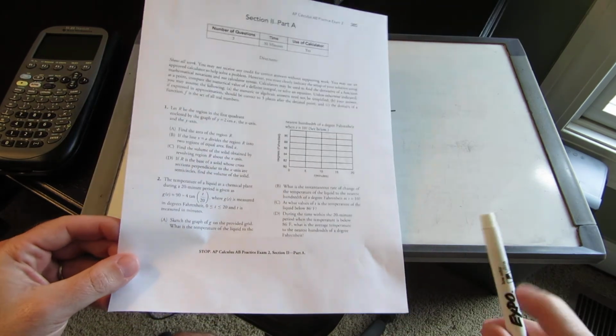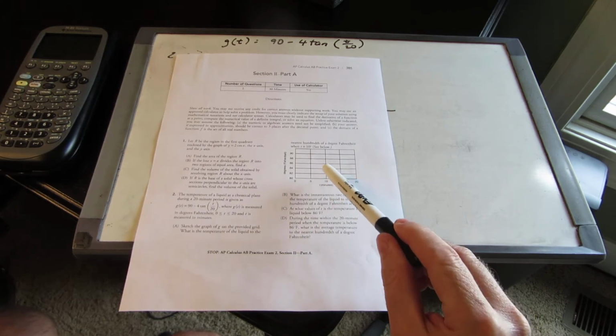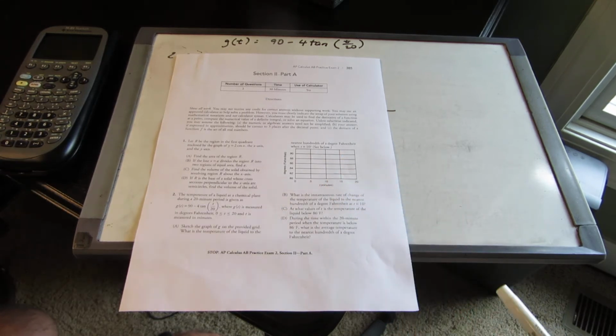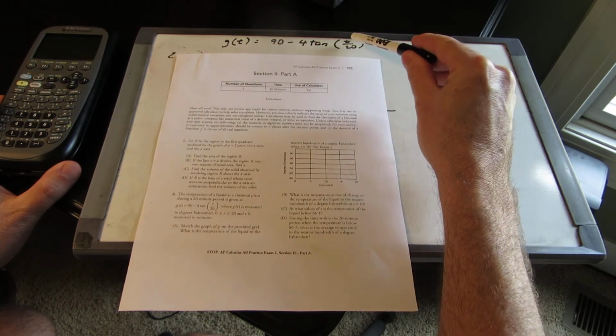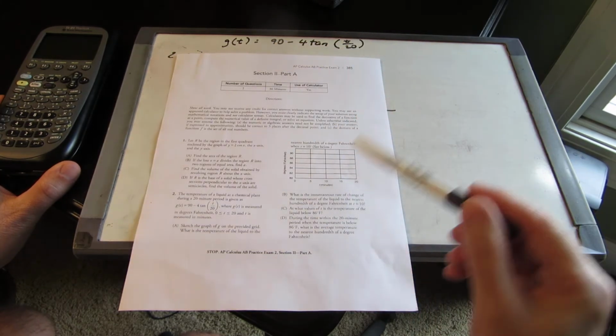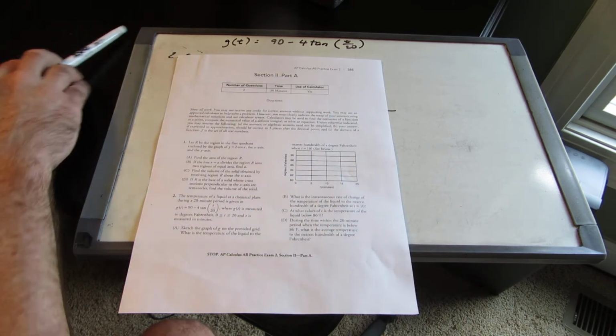The problem is you won't be able to read the specific numbers. So what you need to do is just type in the function to your calculator, 90 minus 4 tangent T over 20, and let's plot it at 0.